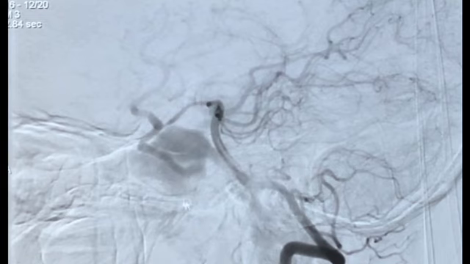So now once we have decided the site of fistula and it looks like this, there are multiple options for treatment. The first thing, we can go from the carotid and we can do a coil embolization. Second thing is we can go into the fistula and do a coil plus Onyx injection. And then the third option will be going here and putting a detachable balloon and embolization.